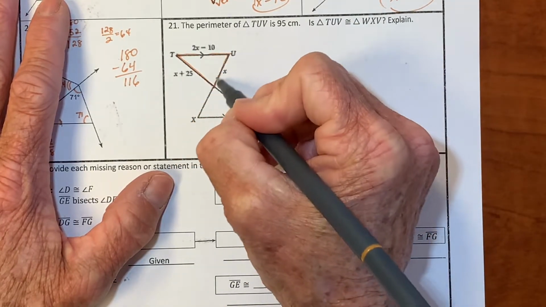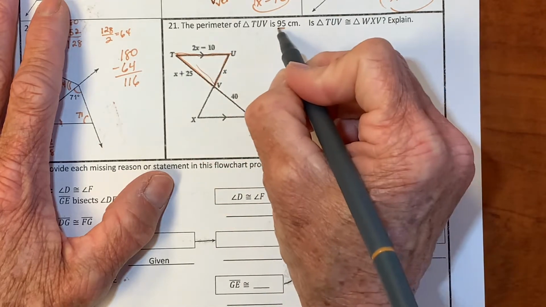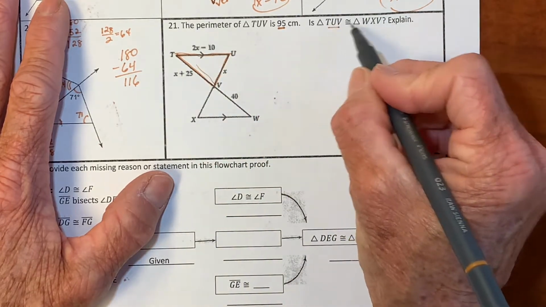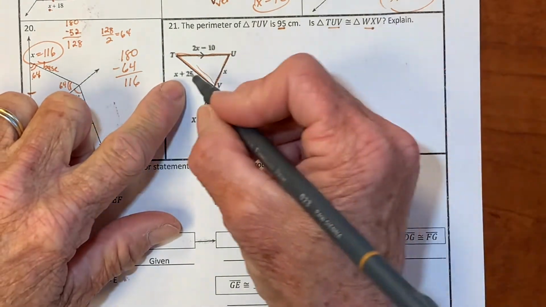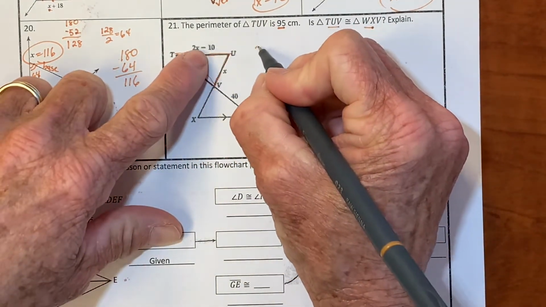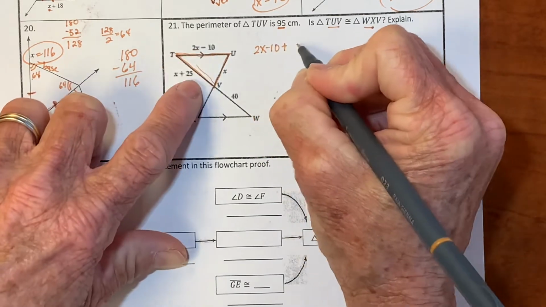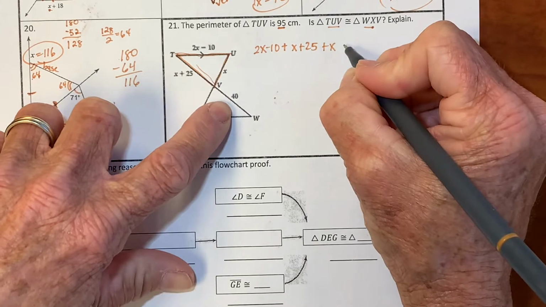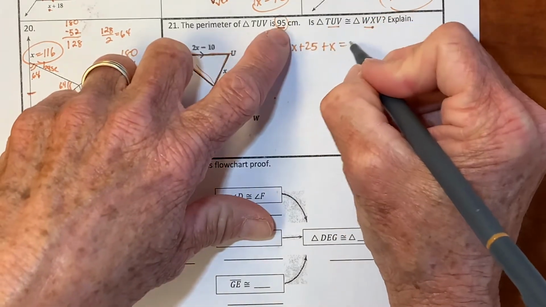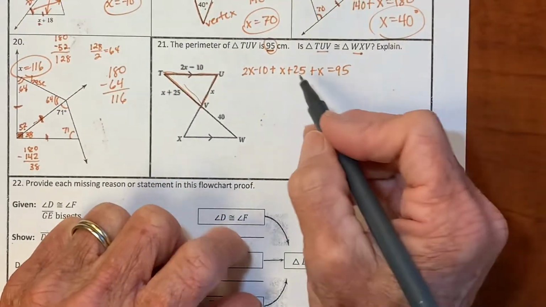Okay, the perimeter of TUV. Perimeter, of course, is the sum of the sides. The distance around is 95. Are the two triangles congruent to one another? All right. Let's go ahead and just add up the three sides. So we have 2x minus 10 plus x plus 25 plus x, and that should equal the total distance around the triangle, which is 95.